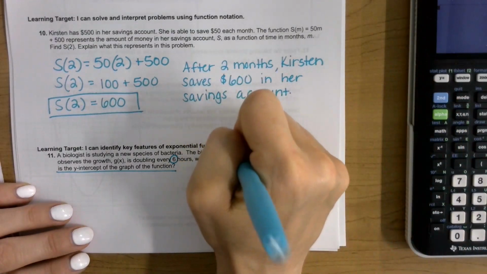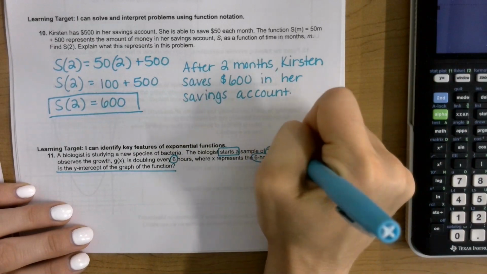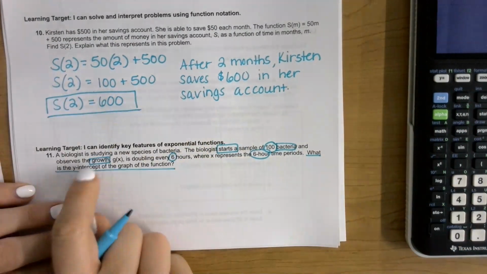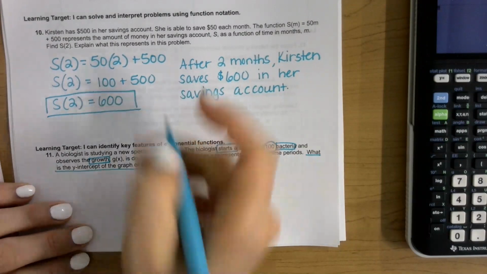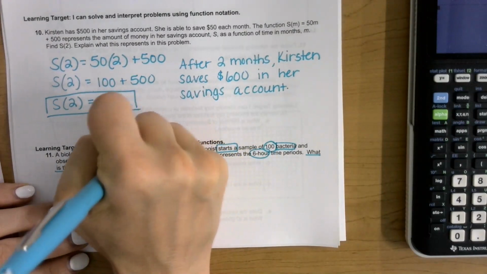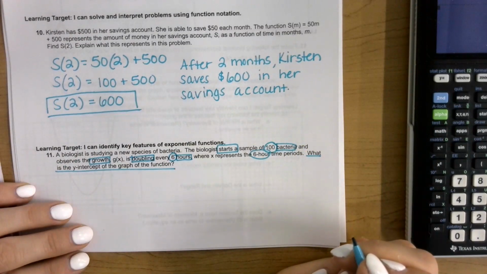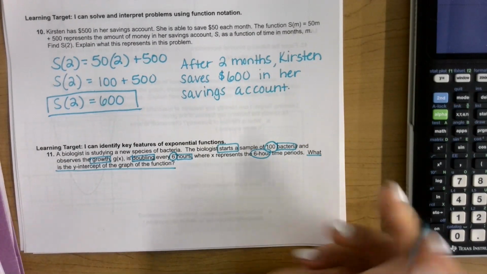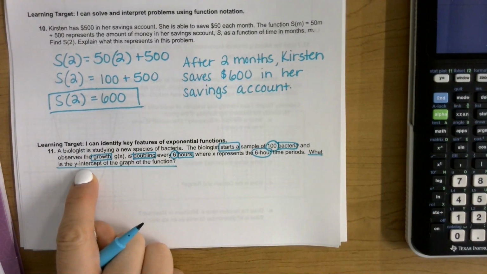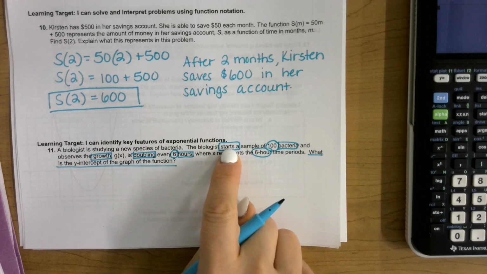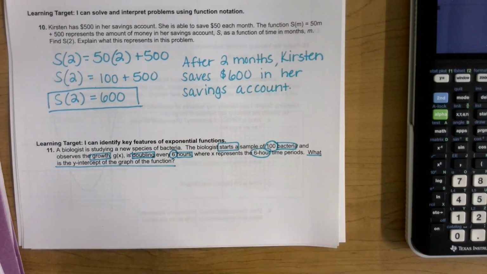So like, biologist starts a sample of 100 bacteria. Growth, remember we're talking about exponential functions. It's important to know it's growing, and it's growing by doubling every 6 hours. So if it's asking us for the y-intercept, that's the starting point. Well, go back to your boxed words. Starts at 100 bacteria. That's our starting point.